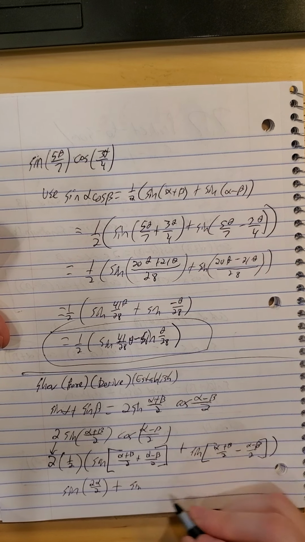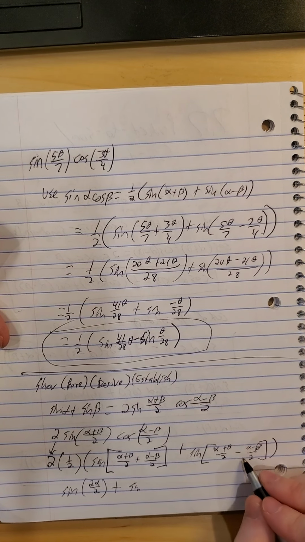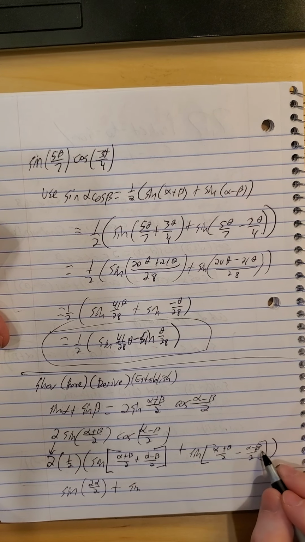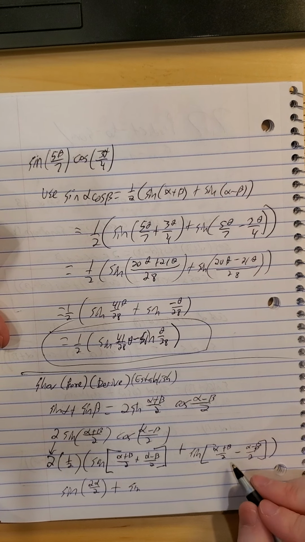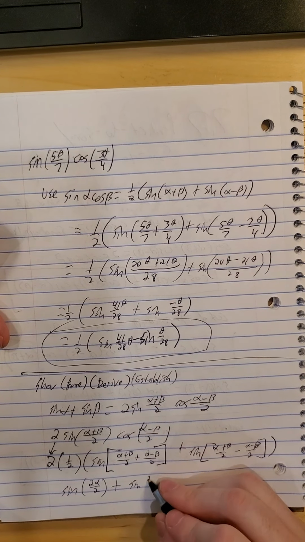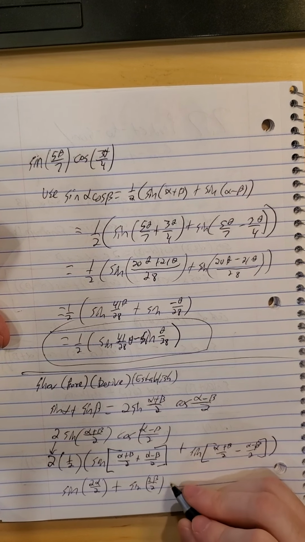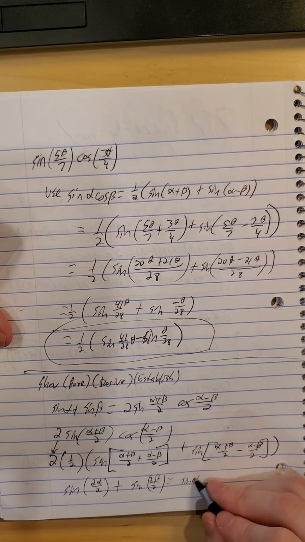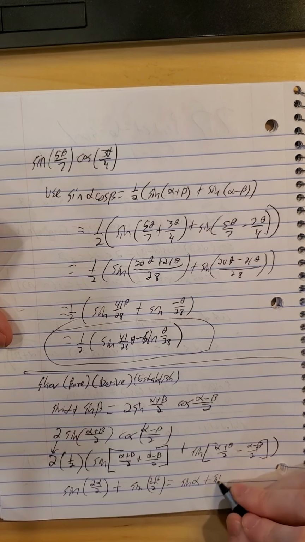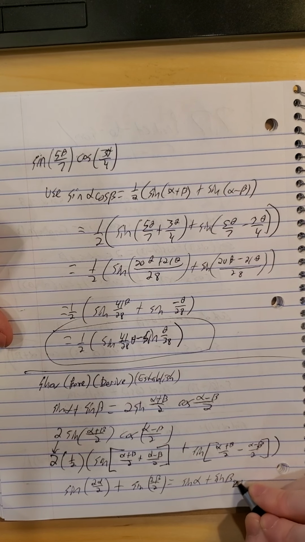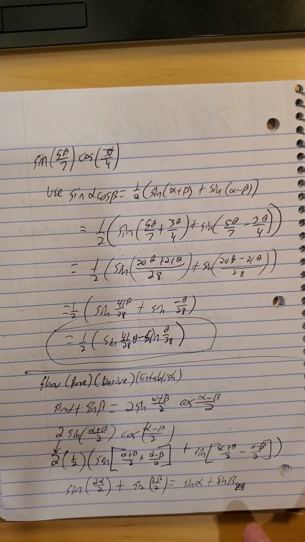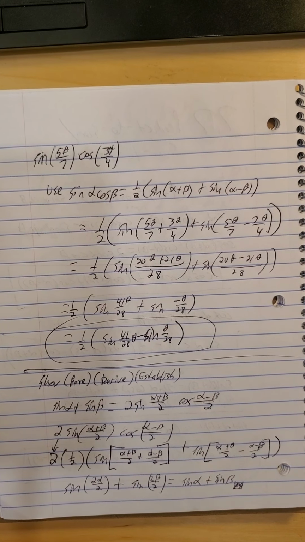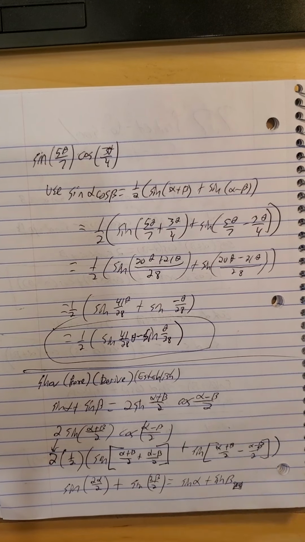Plus sine of, so alpha over 2 minus alpha over 2, the alpha over 2's are gone. Beta over 2 minus a negative beta over 2 turns into beta over 2 plus beta over 2, so 2 beta over 2. And 2/2 in each case will reduce to 1, so then we have our sine alpha plus sine beta. And we've worked with one side, not touched the other side, and established that they do in fact equal one another.